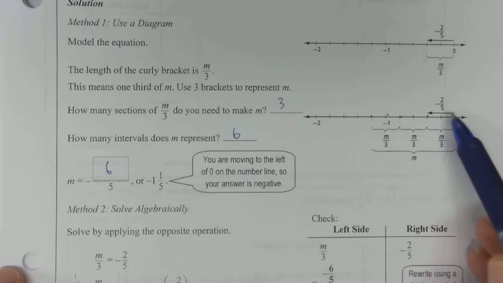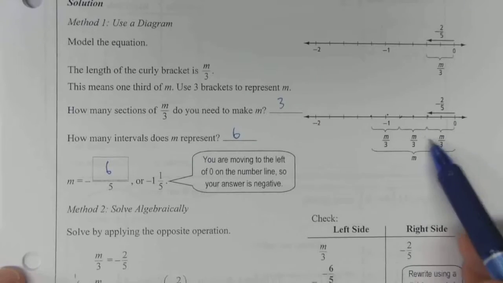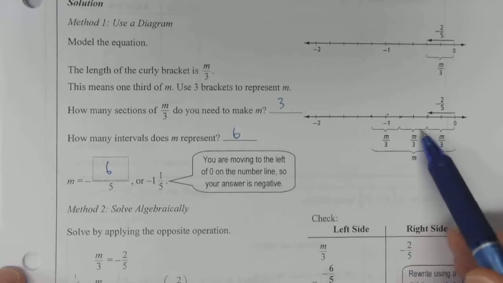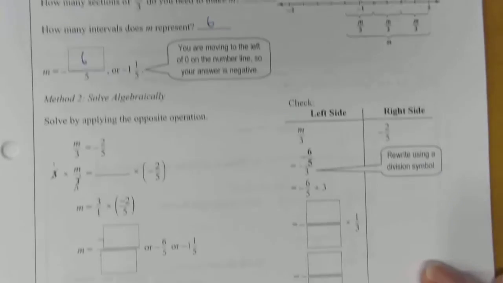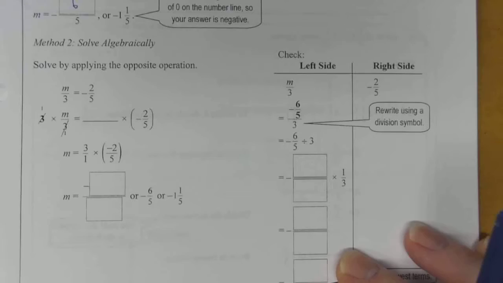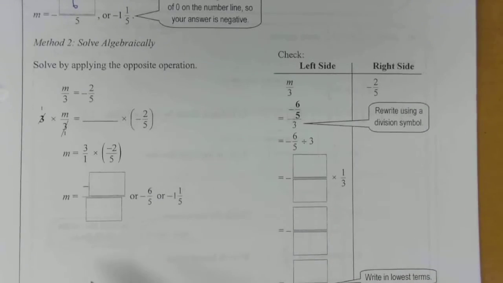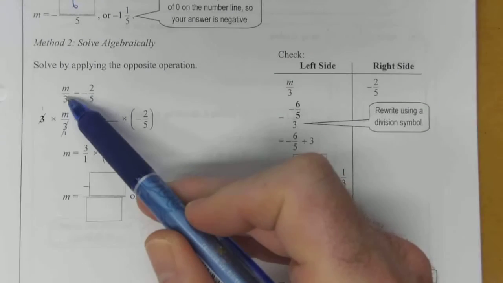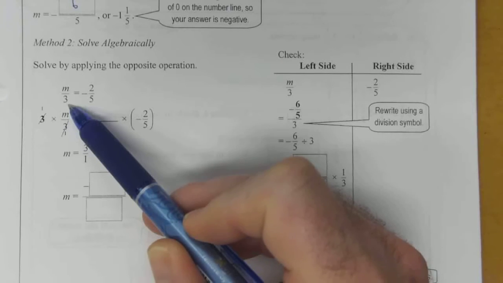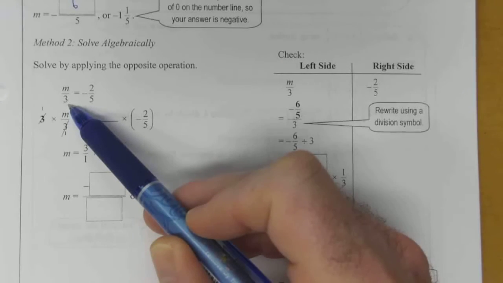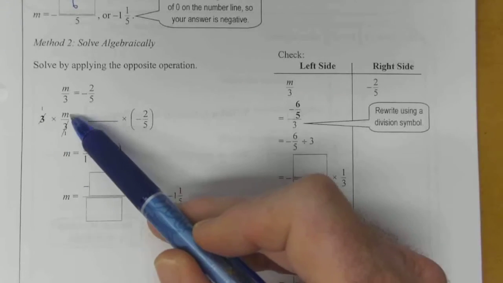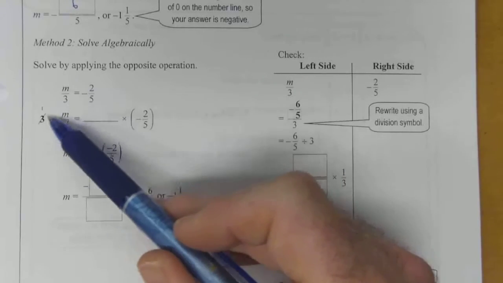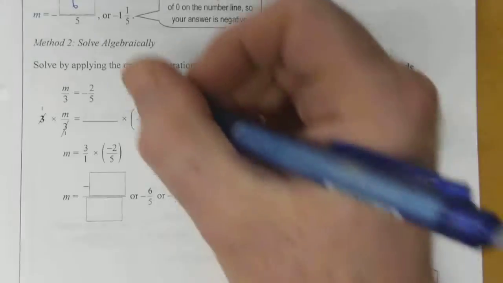We've got 1/3 of m is equal to negative 2/5, so then if we have 3 of those m over 3's, that's going to tell us the value of m. But, of course, we can also solve this algebraically. We can use opposite operations. So this means m divided by 3. The opposite of divide is multiply. So I'm going to multiply this by 3. So 3 times m over 3. And if I do that on the left, then I have to do it on the right as well.